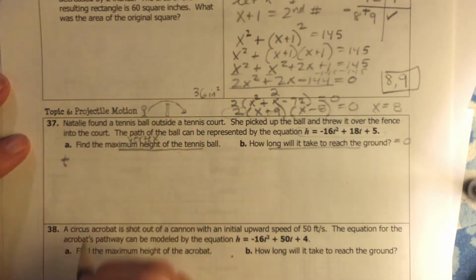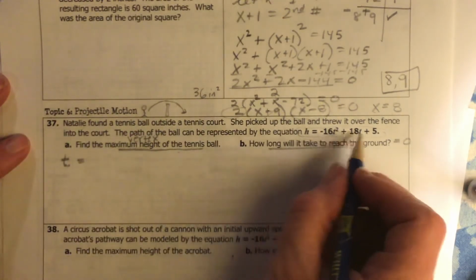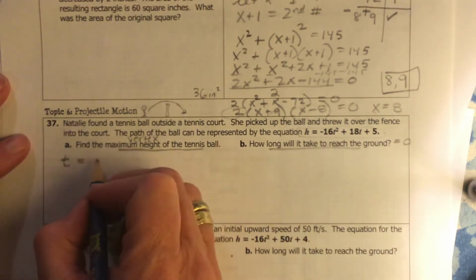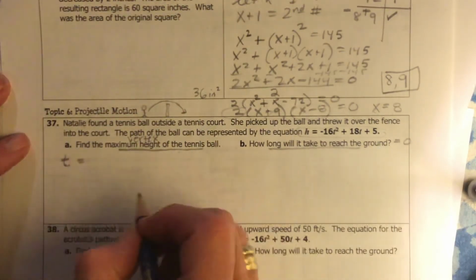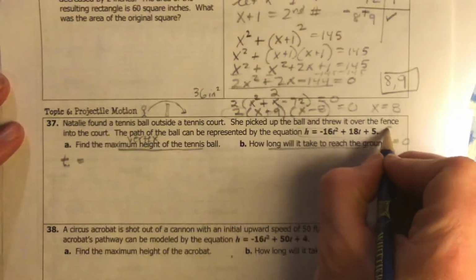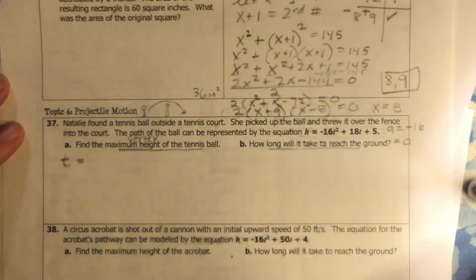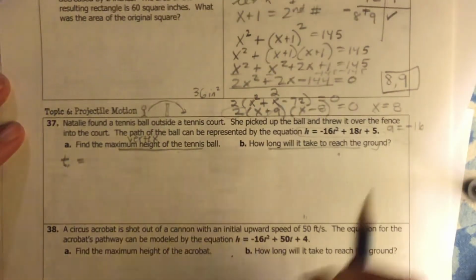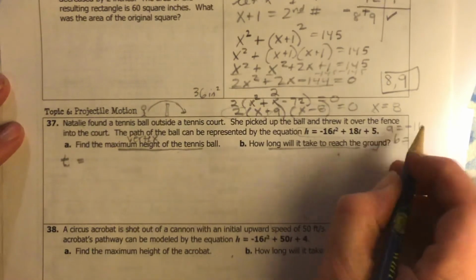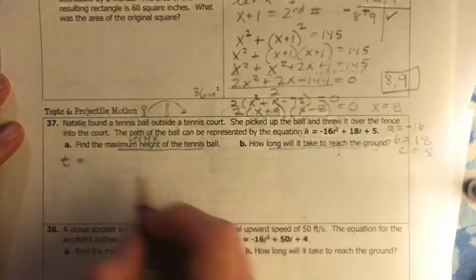But I'm going to call it t, remember, because t is equal to x in this equation. So t equals, so maybe I should rewrite this here. Well, what's a? a is negative 16. And what is b equal to? I'm just identifying my a, b, and c. My b is equal to 18. My c is 5.